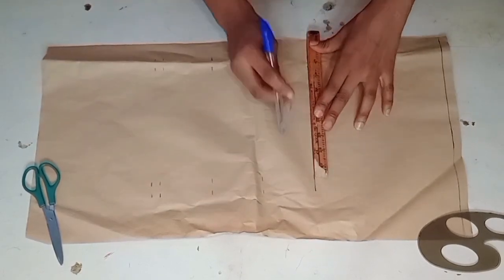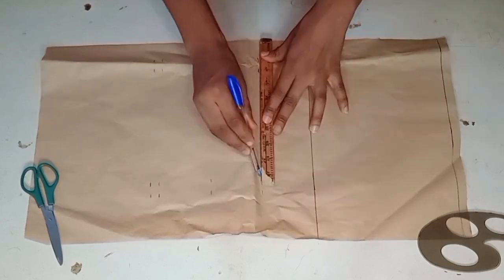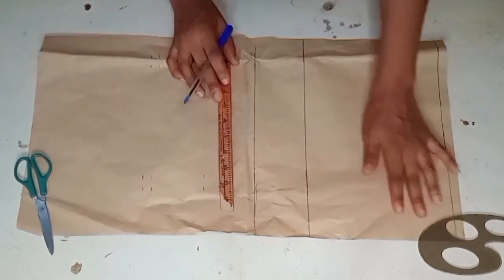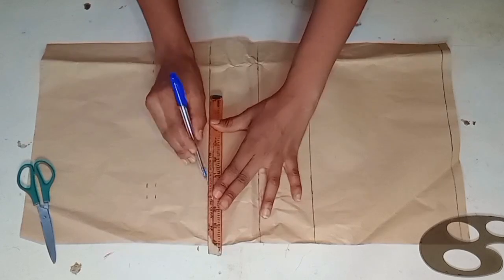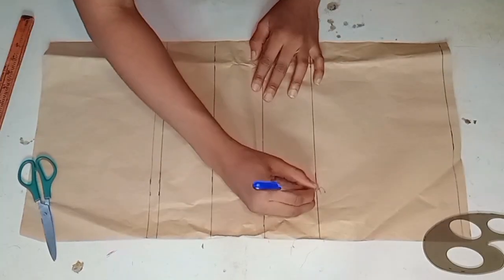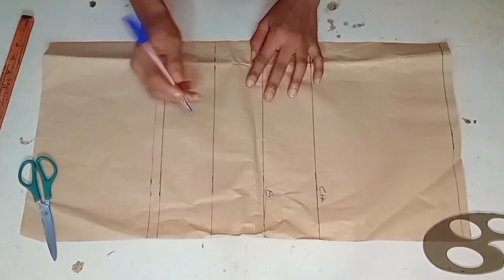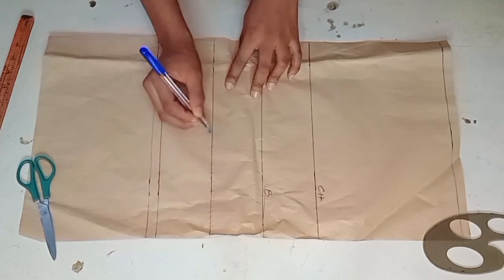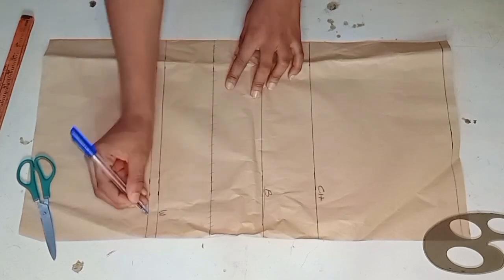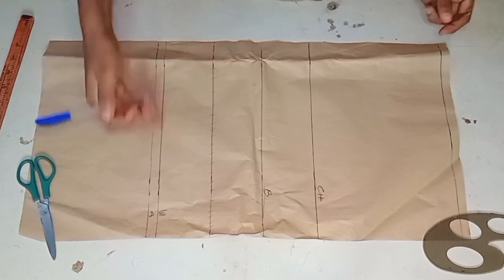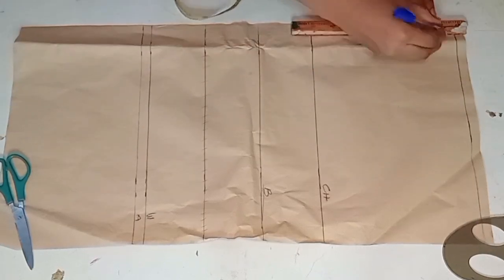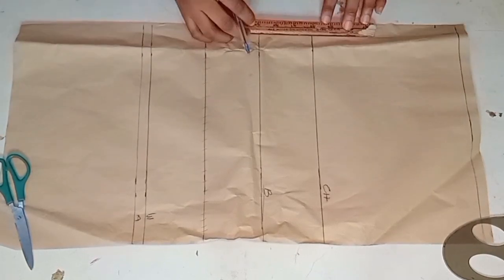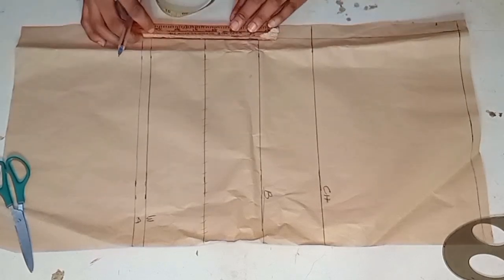Now initially when I drafted my back, I used my back waistline, which is usually 1.5 inch shorter than the front. But while sewing, it did not align. So I went ahead to retrace the back again with a waistline that is the same as the waistline for the front. So watch out to see how I blended them together.